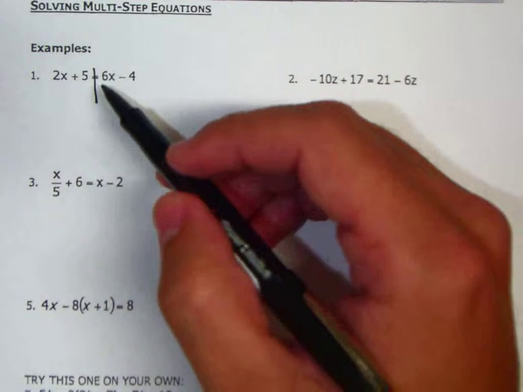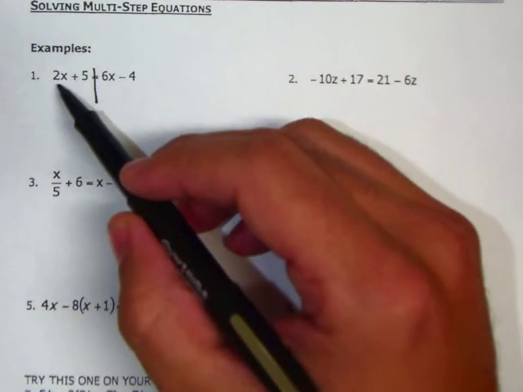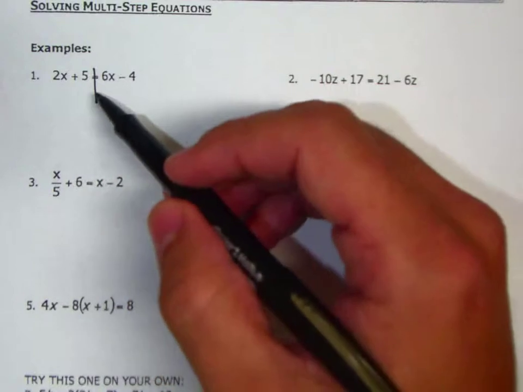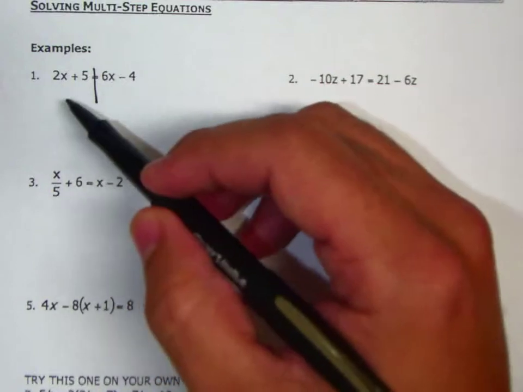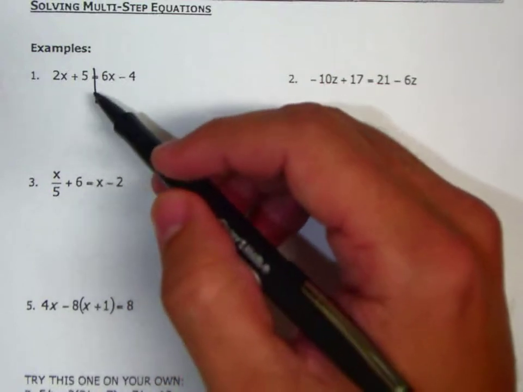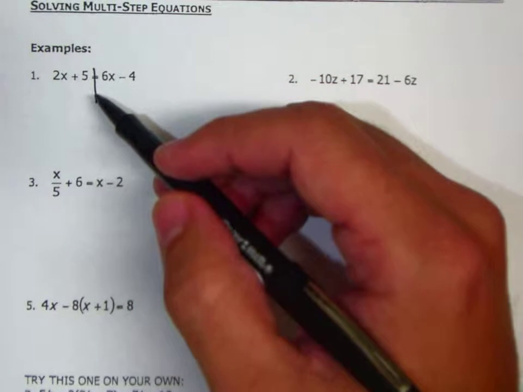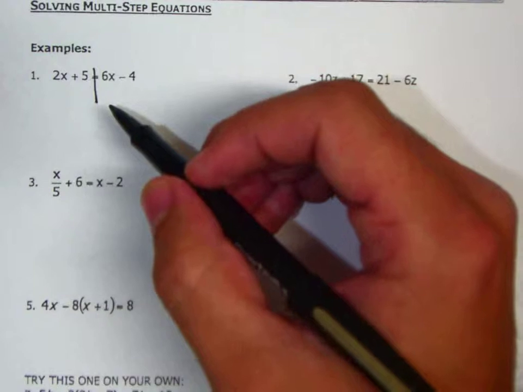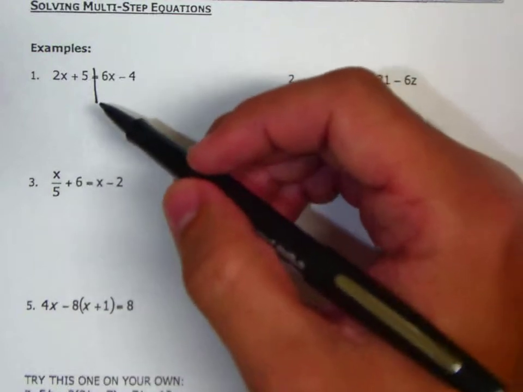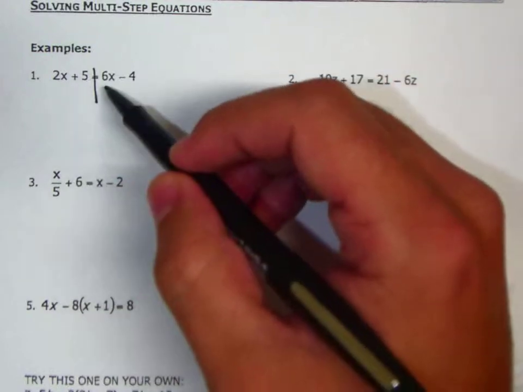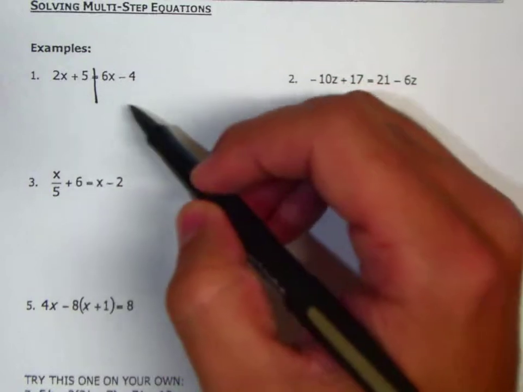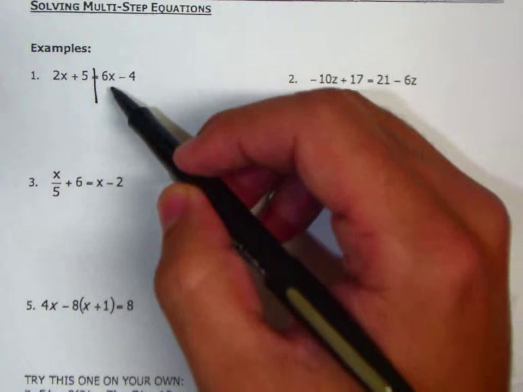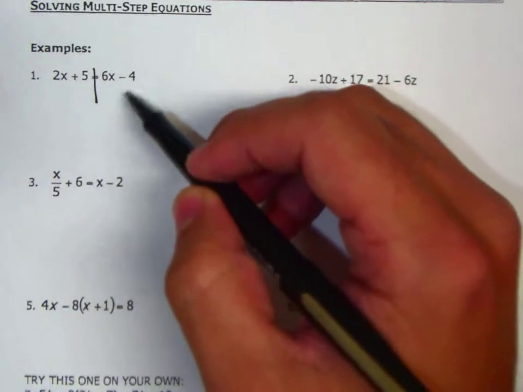You can do that a couple different ways. You can move this x over here, or you can move this x over here. It doesn't actually matter what side you choose that you want your x's on. Both ways will work. I'm going to give you a little bit of advice though. If you want your problem to be a little bit easier, you should probably move the x's to the side that has the bigger number. So if you look at this problem here, you'll notice 2x on the left, 6x on the right. 6x is a bigger number, so we're going to try to move our x's to this side over here.